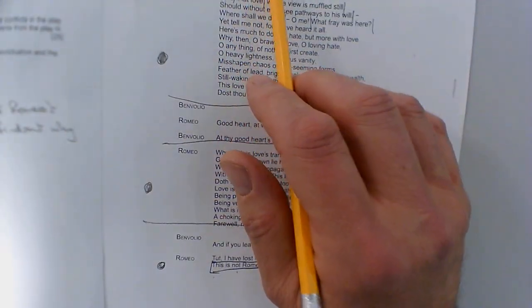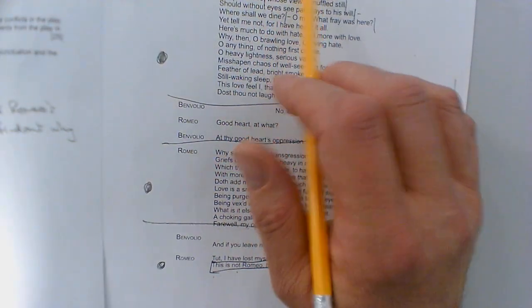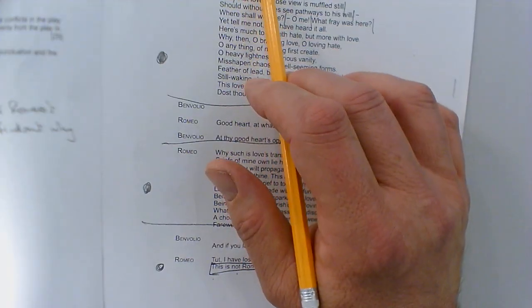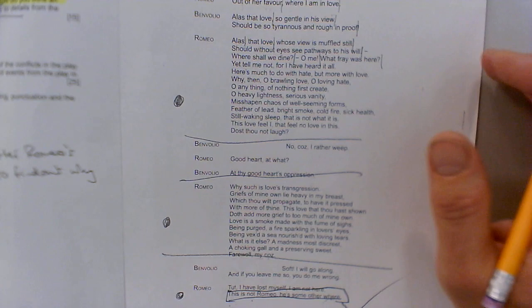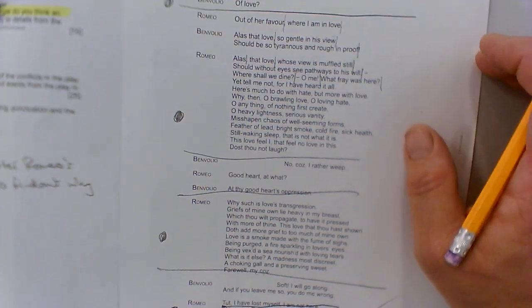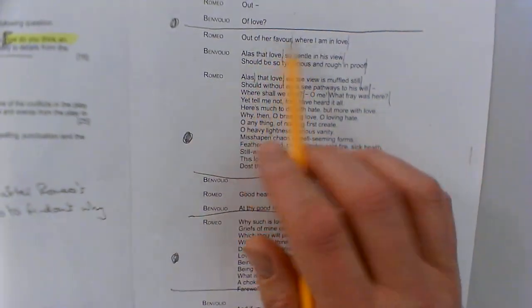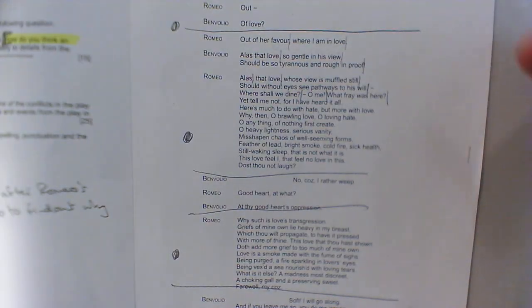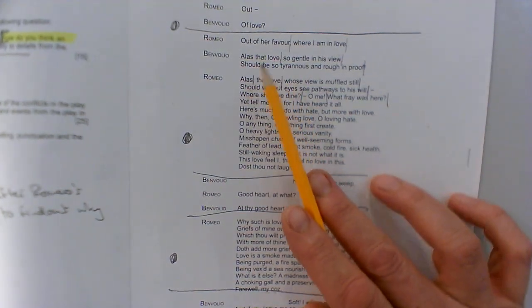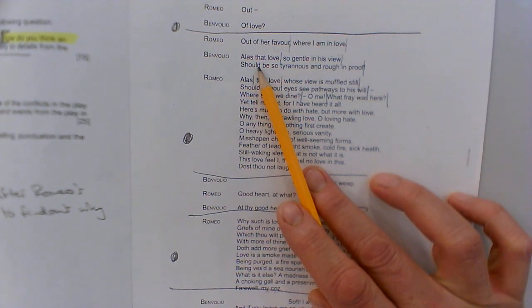So if we take, let's see, "I'm out of her favour where I am in love." I'm out of her favour. Well, if you're not in someone's favour, you're not their favourite. You've kind of annoyed them in some way. You're not in their good books. So that's a possible one. I could say he's out of her favour, in her bad books. "Alas" tends to be, I'm so sorry to hear that.